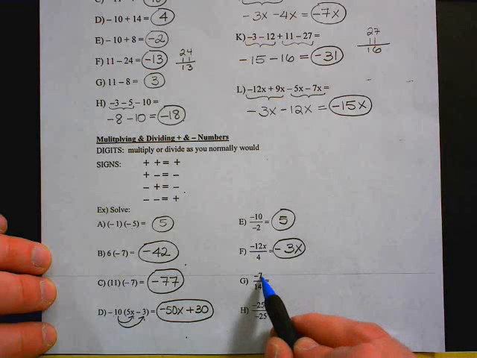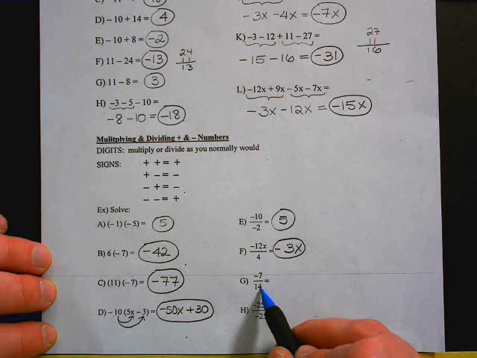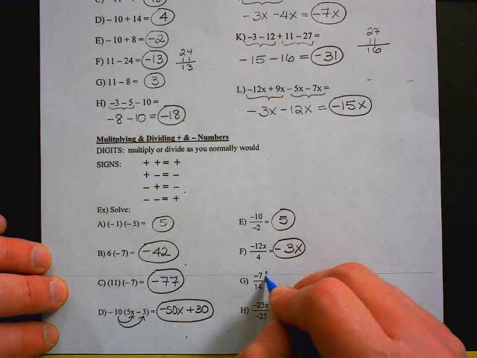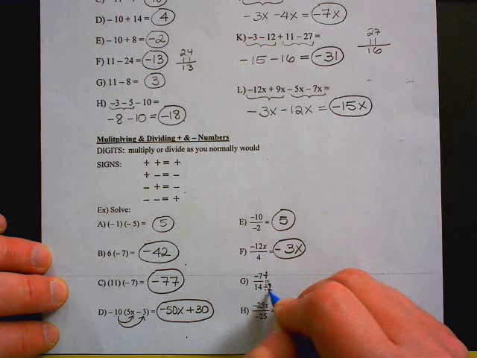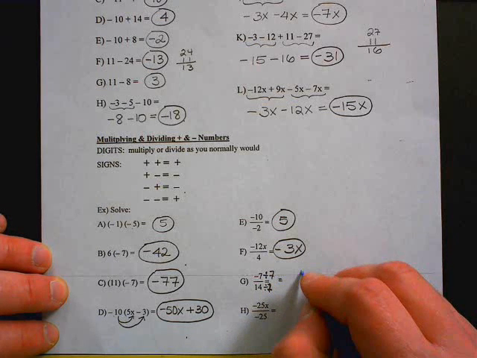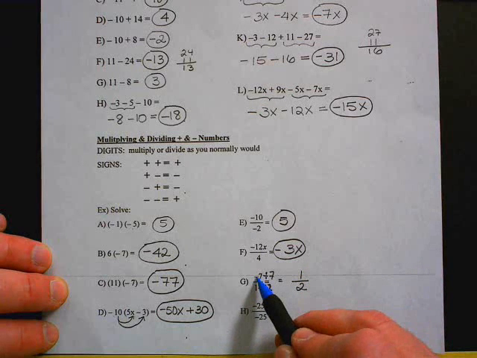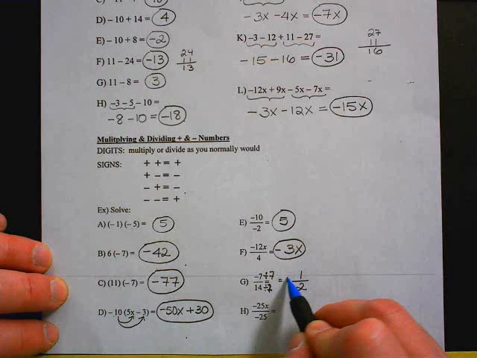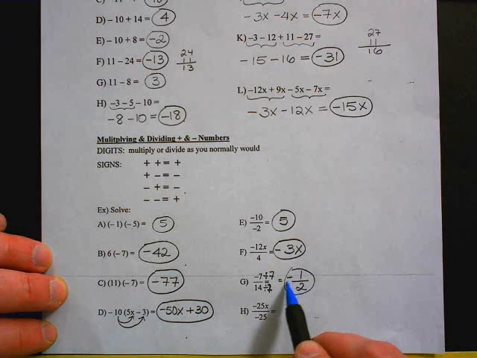And then we have negative 7 divided by 14. Can I divide 7 by 14? The answer is no. Can I reduce the fraction? Is there a number that goes into 7 and 14? The answer is 7. So if I divide top and bottom by 7, I'll get 1 and 2. And then you ask about the sign. Negative divided by a positive is a negative. And you can either put it here on the top or right here in the middle.